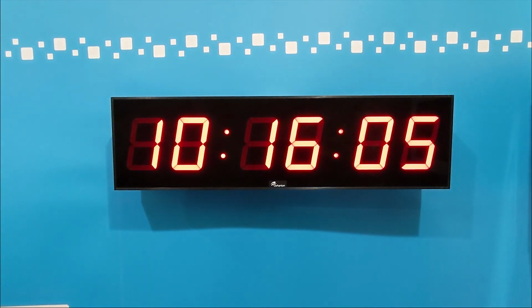Once the clock has been correctly set up and has synchronized to an NTP server, the colons on the display will stop flashing and remain lit. You have now completed the synchronization setup of your Wharton clock.